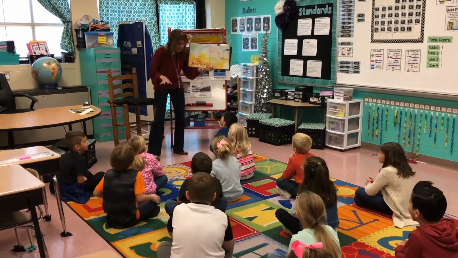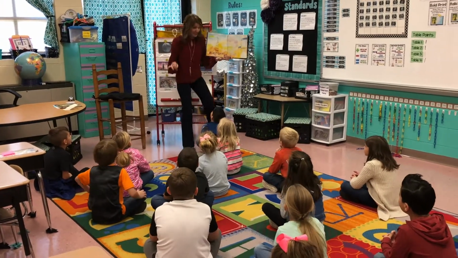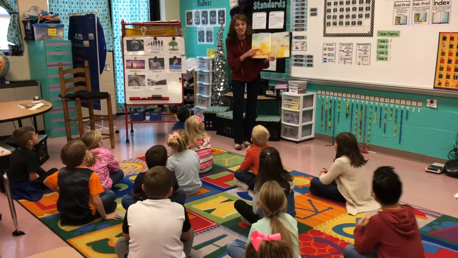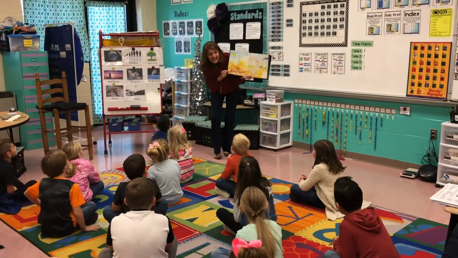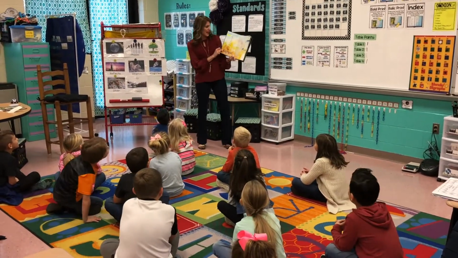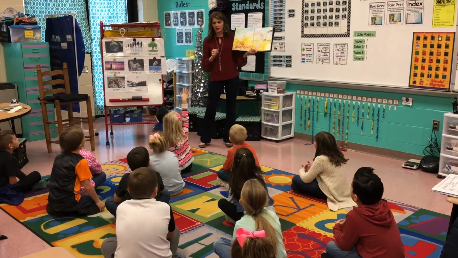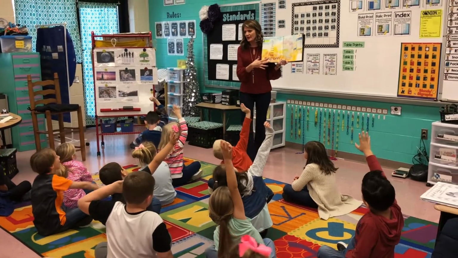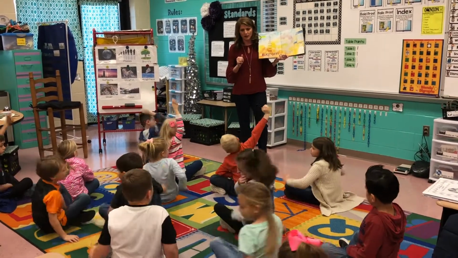10, 9, 8, 7, 6, 5, 4, 3, 2, 1, blast off! I'm wondering why the author chose to write the text this way. Why did he choose to write the text this way? Turn to your carpet partner.